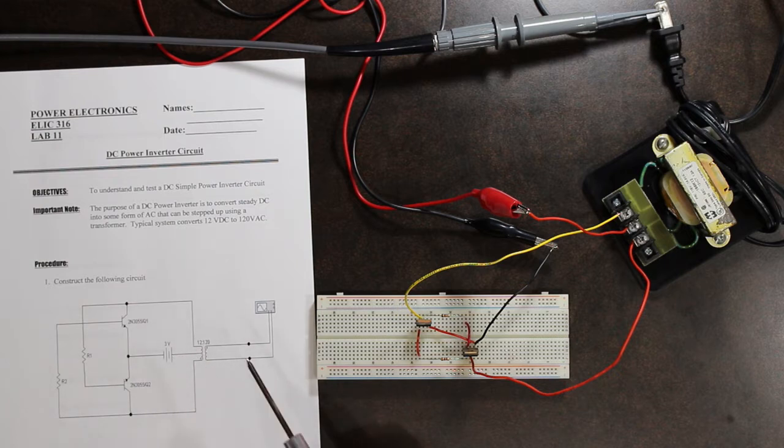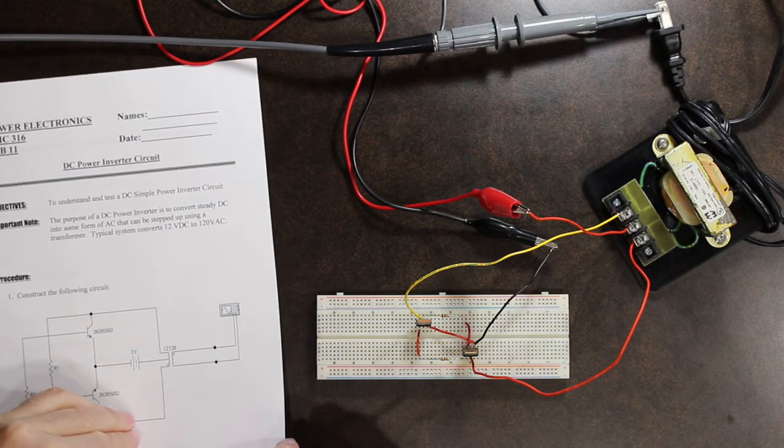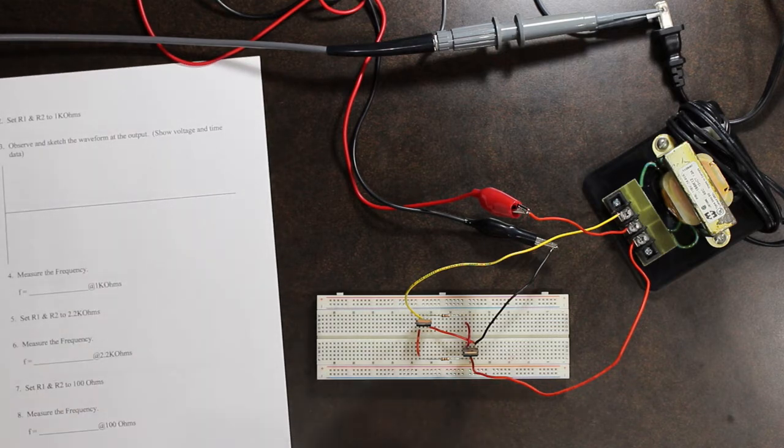So again, the whole key to this lab is to take something that is nice and steady DC and convert it into something that flows one way and then flows the other, a rudimentary AC waveform. That's what we get coming out on this side, and we're going to monitor it on the scope. So here's what we've got. There's the two transistors. The resistors that we have in here for the first part of the lab are 1 kilo ohm resistors.